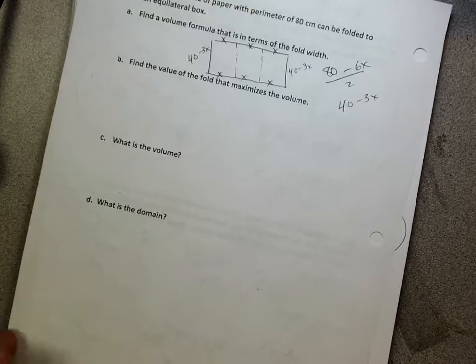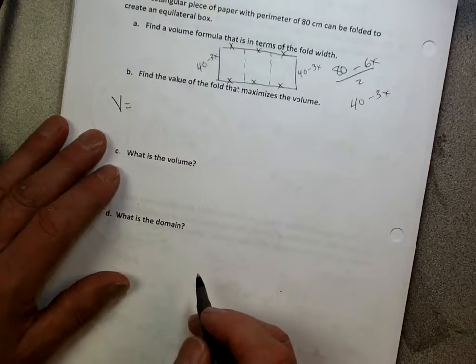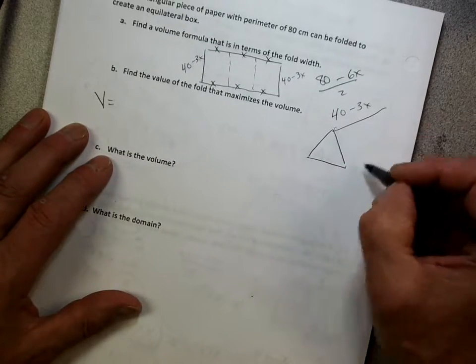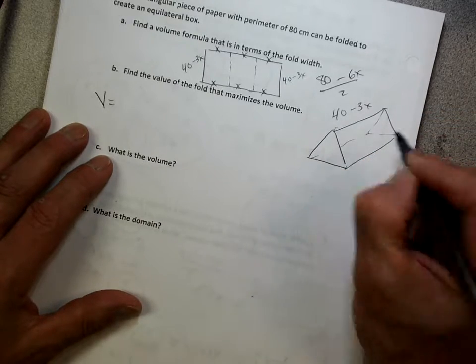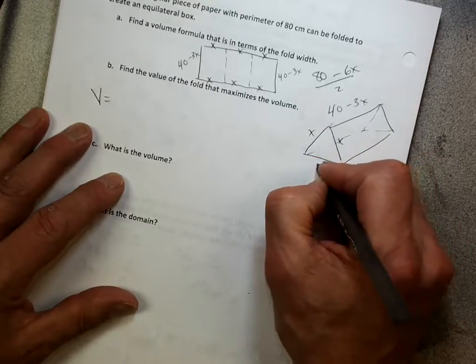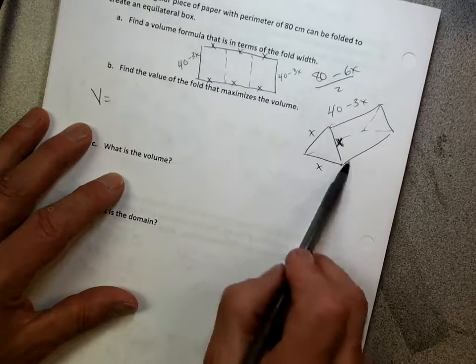Now, volume. So let's figure out what the volume of this thing is. Okay, the volume of this thing, if I fold it all up, make it into its little box, its Toblerone box, or whatever you guys want to call it, I don't know. X, X, X, right? Let me think about it. If I fold that up, there's my X, X, X, right?